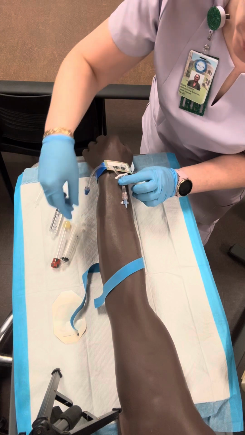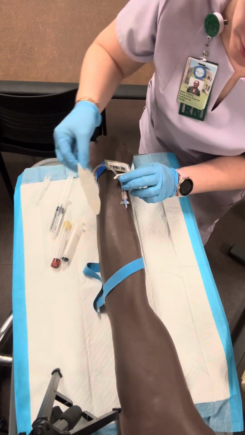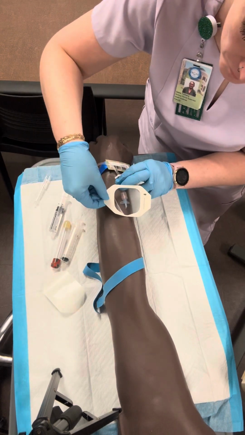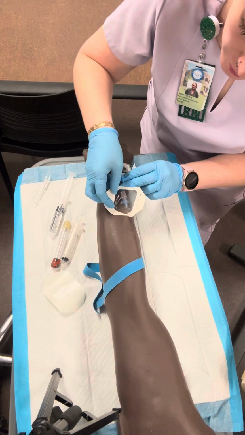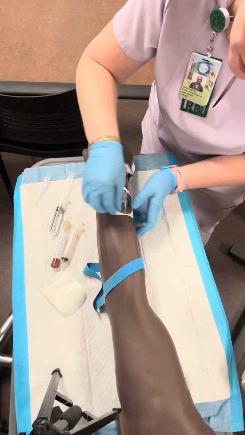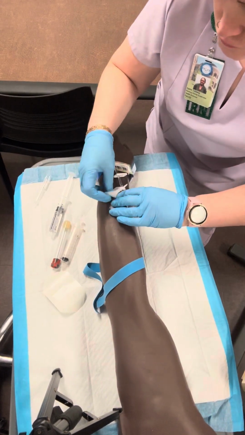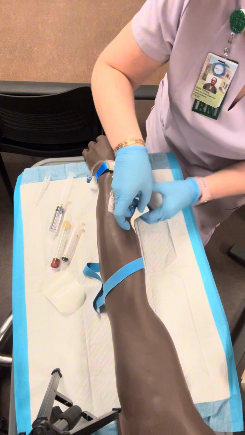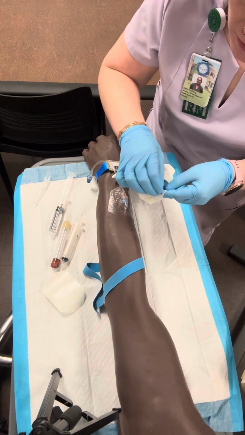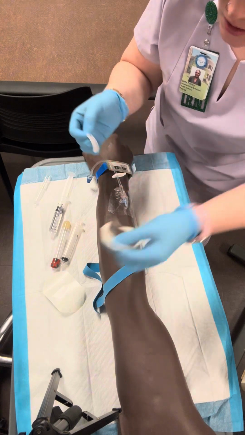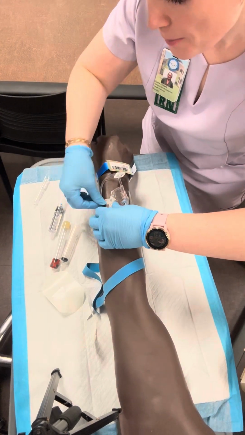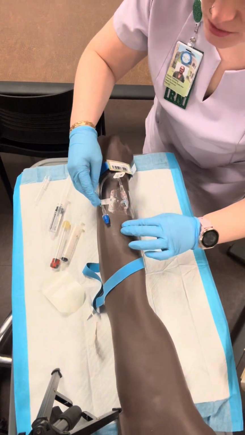And I'm going to grab my Tegaderm. Place it, securing it best as I can. Around. And I'm going to take this extra piece right here to loop it up. Make sure it's all on.